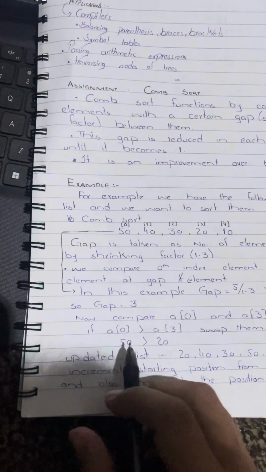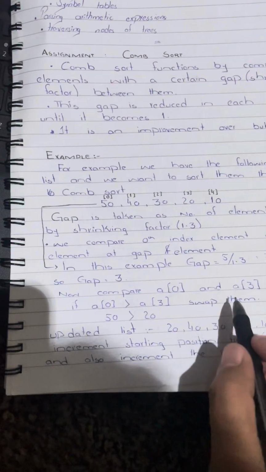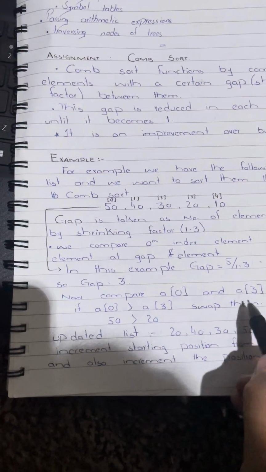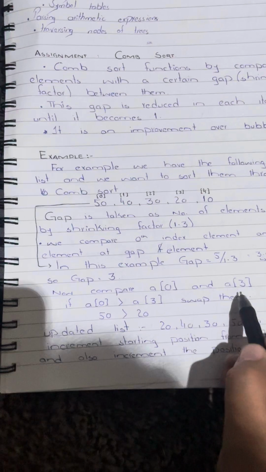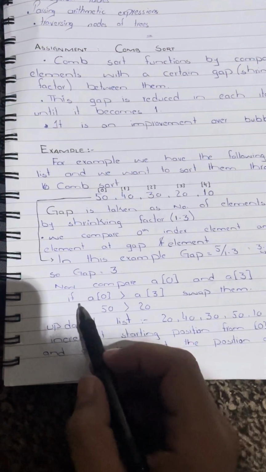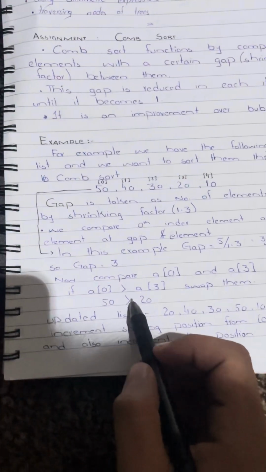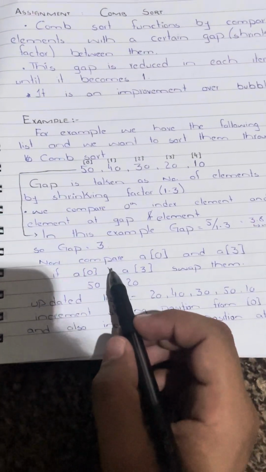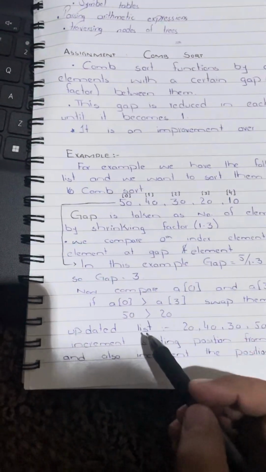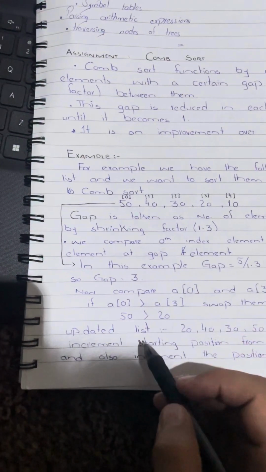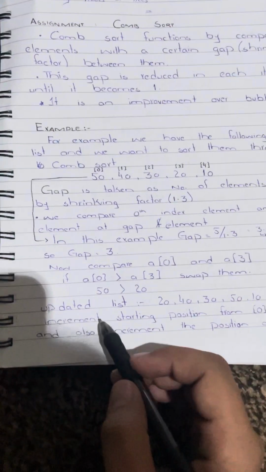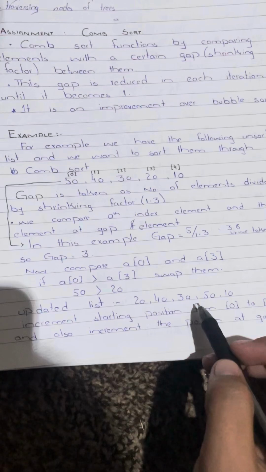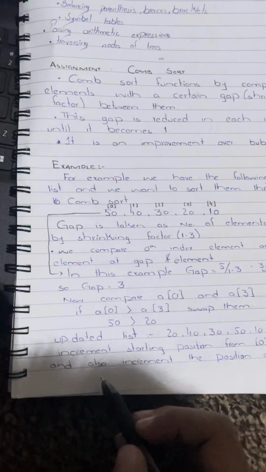First of all, we compare the first element with the element at the gap. For example, A0 and A3. If A0 is greater than A3, then we swap them. In this example, 50 is greater than 20, so we swap them, and the updated list is 20, 40, 30, 50 and 10.